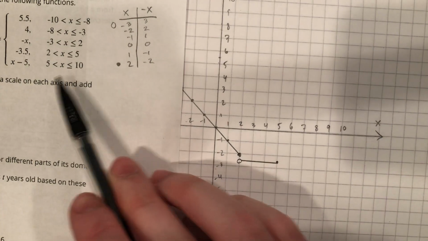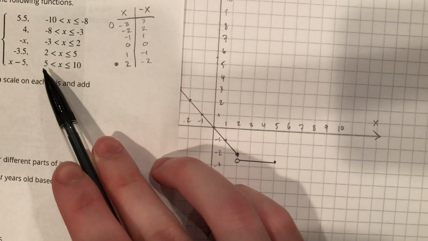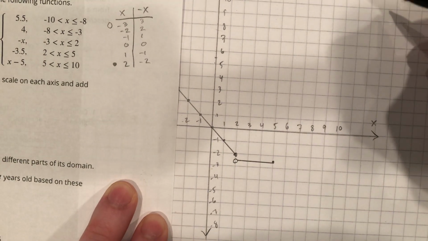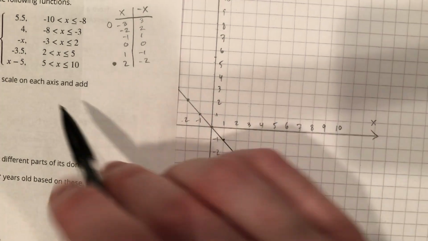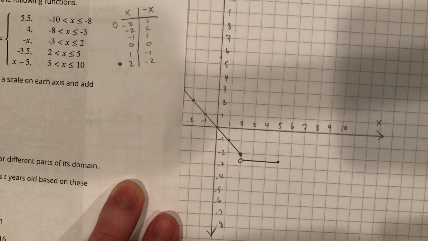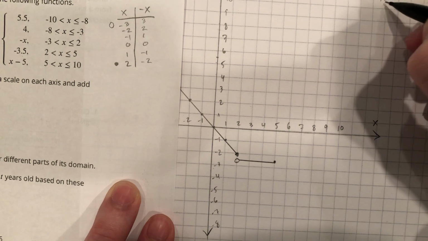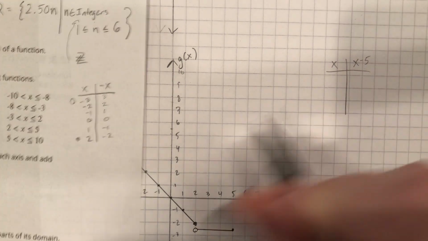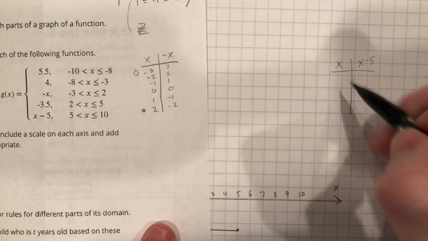Now we're going to hop over to y equals x minus 5 between 5 and 10. I'm going to do the same thing whenever I have a function that's just not super straightforward. I'm going to make one column x, one column x minus 5. All right, and my x values are from 5 to 10.